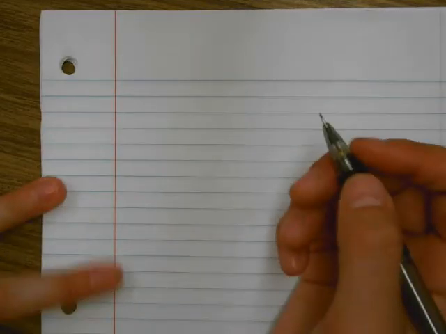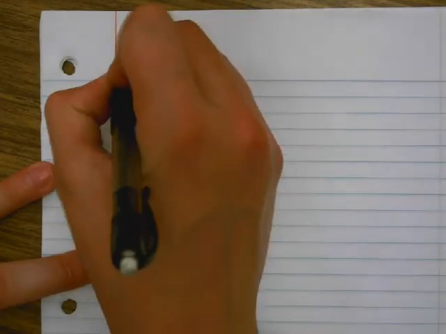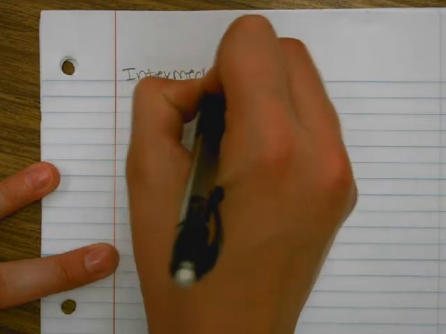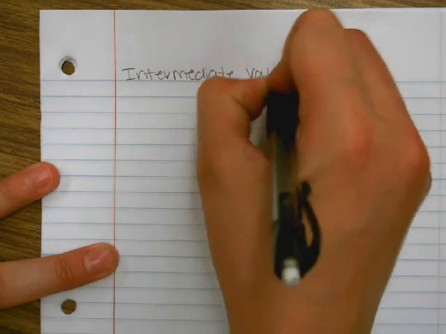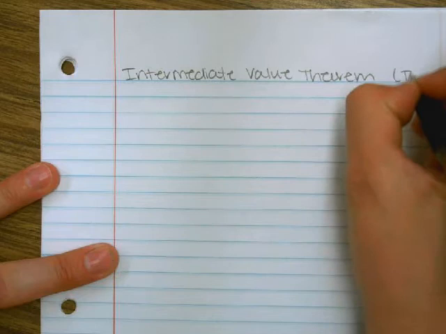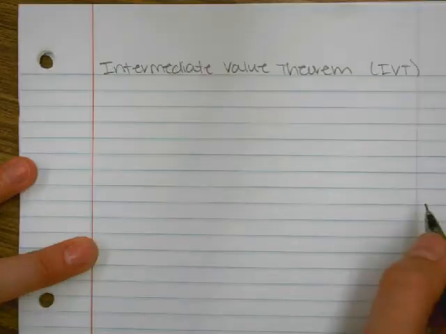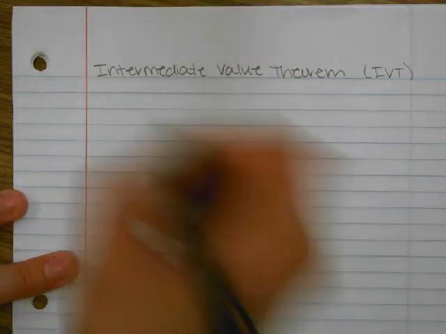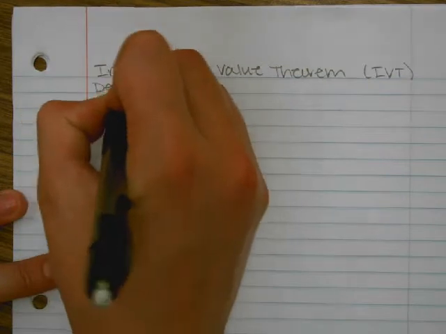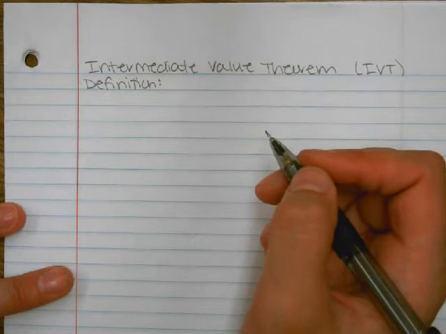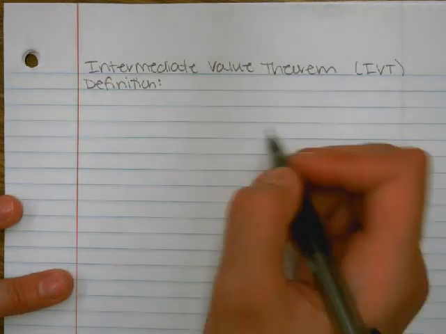Alright, this video is going to be on the intermediate value theorem, which we refer to as IVT for short. The intermediate value theorem talks about the continuity of functions, and so it's appropriately placed in the unit. First we're going to write down the definition of the intermediate value theorem, and then we're going to work with it.